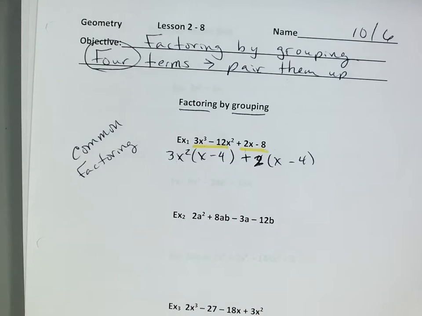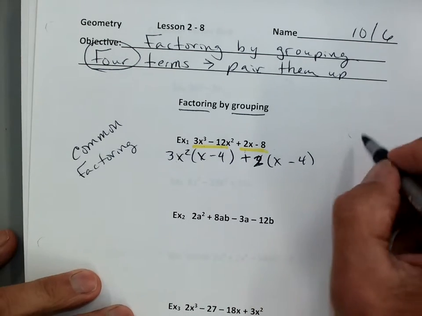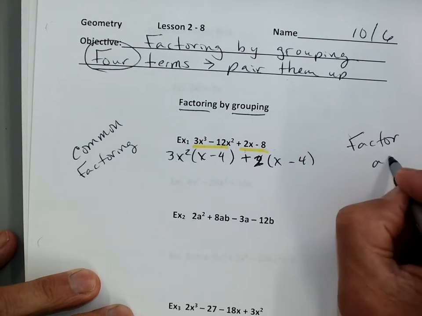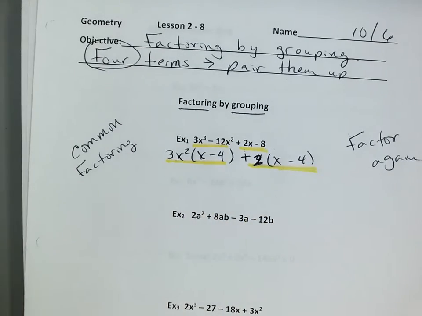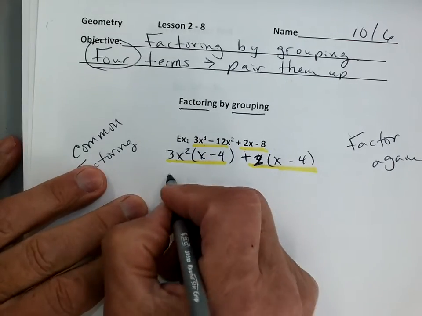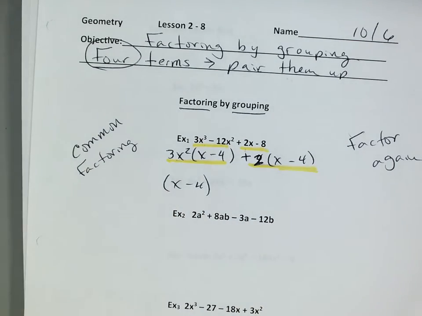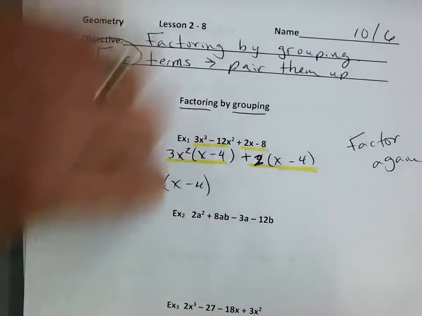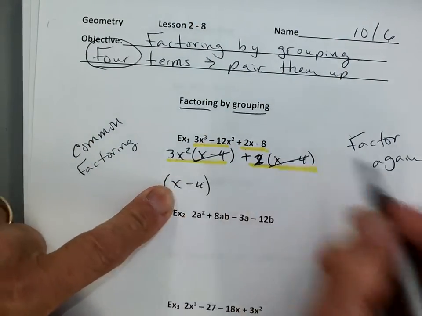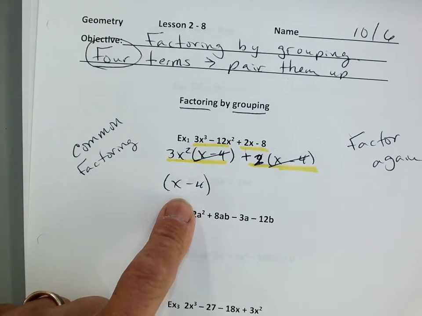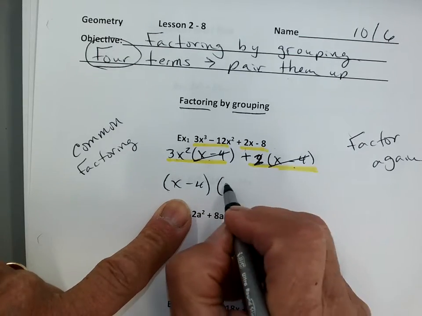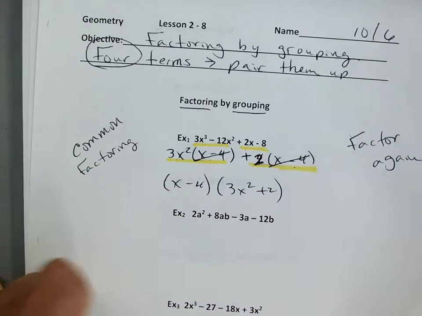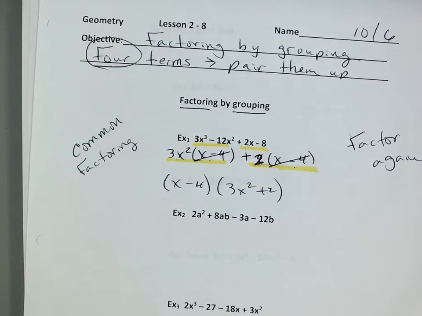Okay, then I ask myself, if I look at my groups again, we've got to factor again. And ask ourselves, what do these two groups have in common? Well, they both have a parentheses x minus 4 in common. So this is where it gets a little tricky, but not too bad, because you're going to pull out the x minus 4 and count it once. So one of the things I like to do is cross it out, okay? So I took out the x minus 4, there it is, and what's left over? That's what they have in common, pulled it out, cross out what's left over, is the 3x squared plus 2. And that's it. That's called factoring by grouping.